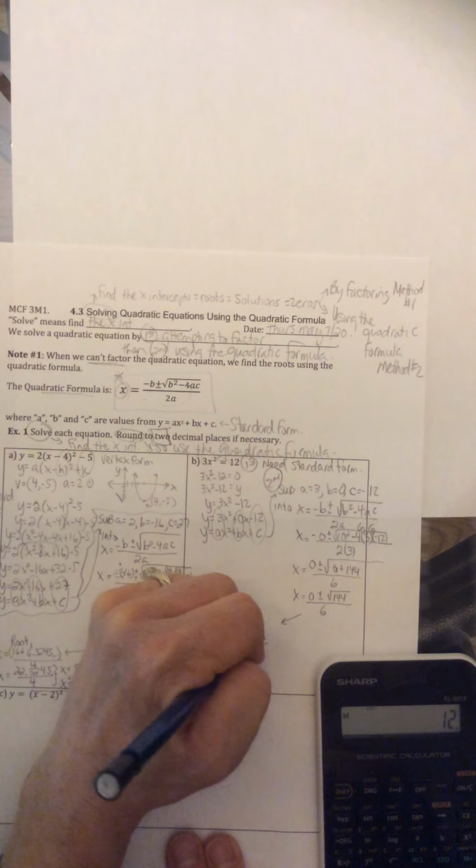There we go. Square root of 144 is 12. I know that, but I need to show that I can do it on my calculator as well, right? So that's the square root of 144.